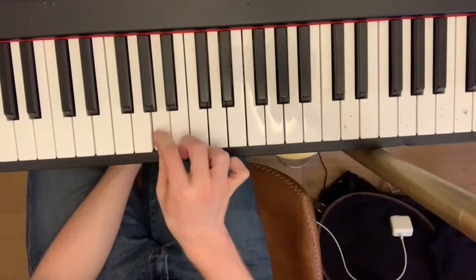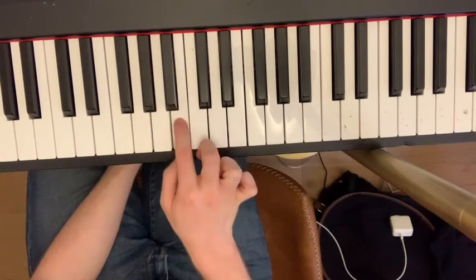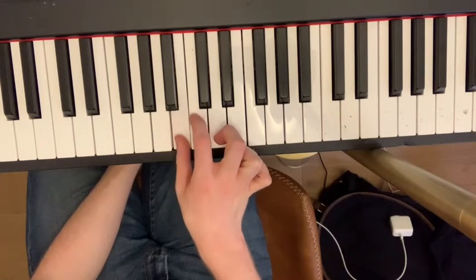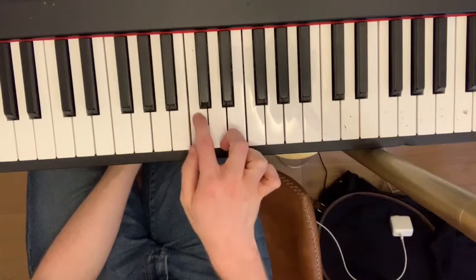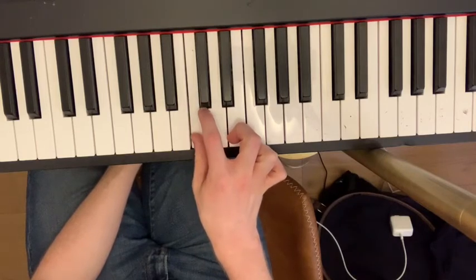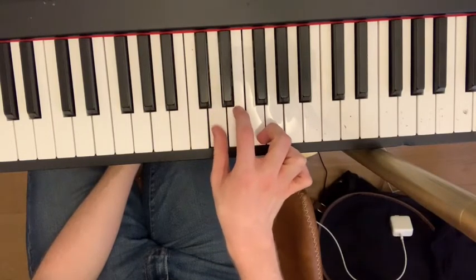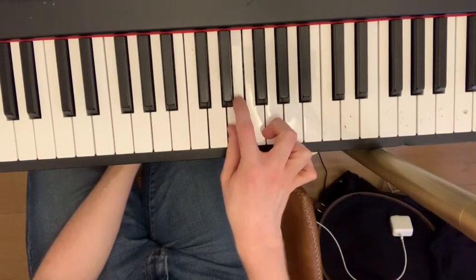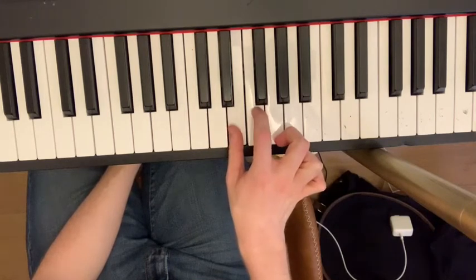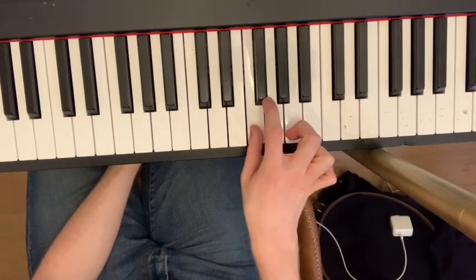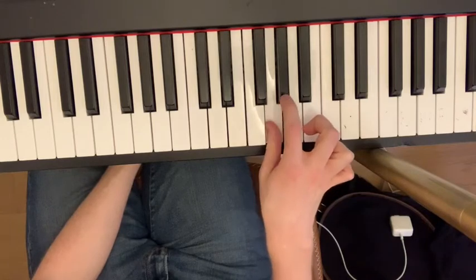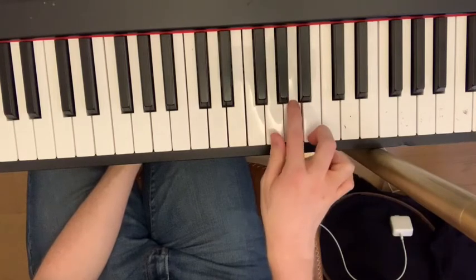We're going to go a whole step above A, which is B. Then we're going to go a half step above B, which is C. Then we're going to do our first of two whole steps, which is going to be D. And then our second whole step, which is going to be E. Then we do our half step, which goes to F. Then we do our whole step that goes to G. Then we do our last whole step, which goes to A.